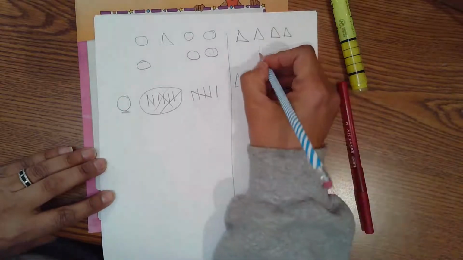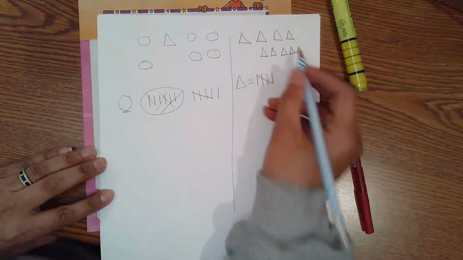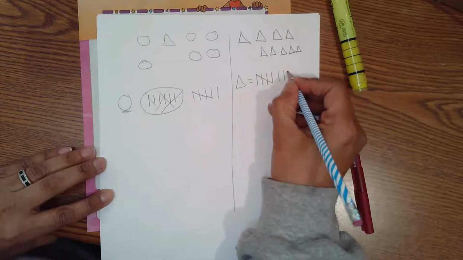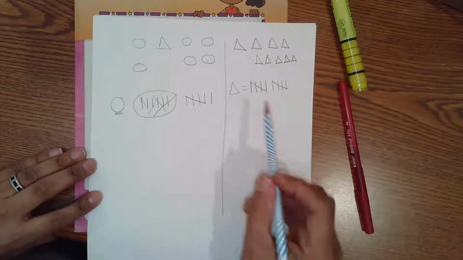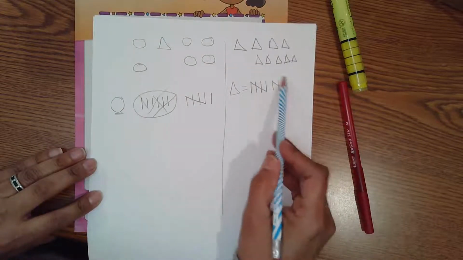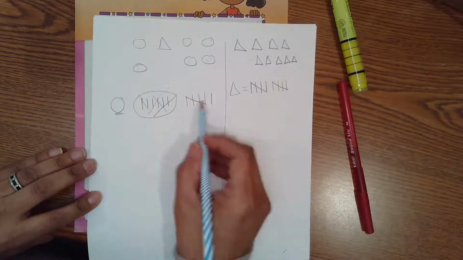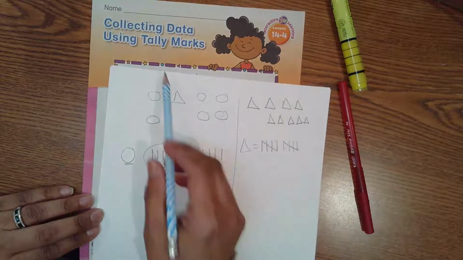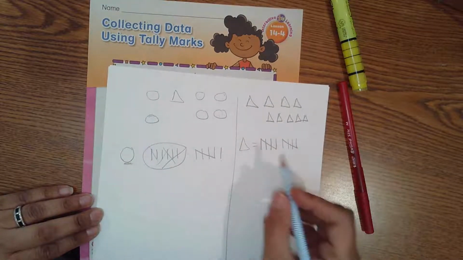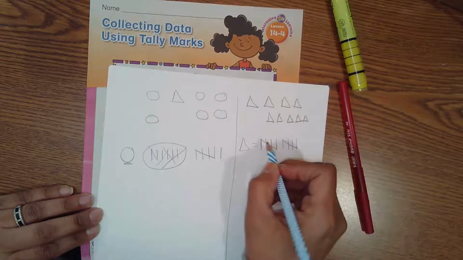Let's say I have more. 1, 2, 3, 4, 5. 5 more. So now if you ask me how many triangles do I have, I'm gonna say 5 and 5. So I have 5, 10. I have 10 triangles. So using those tally marks helps you to count, and it's always by 5. So we make each mark stand for one piece of the item that you're counting.